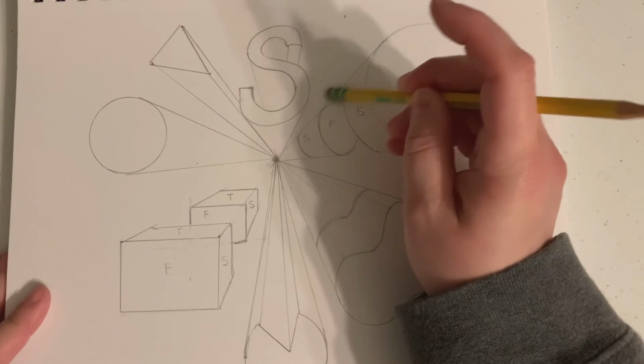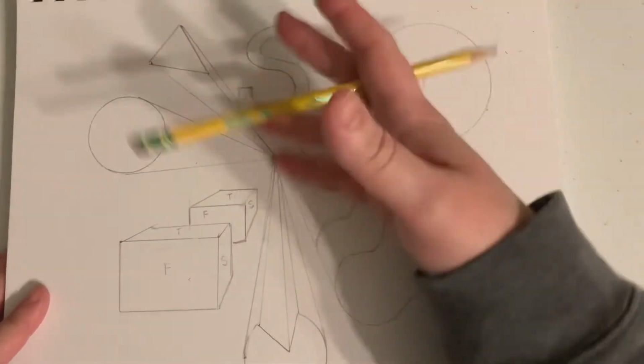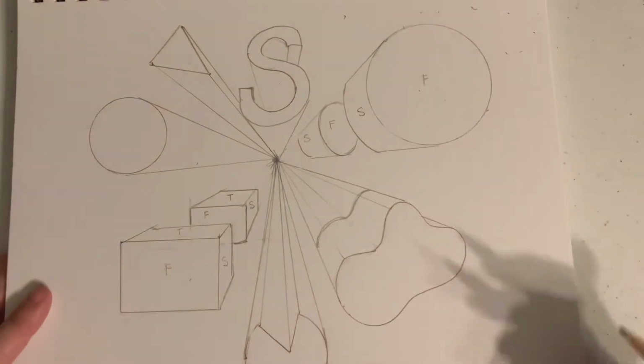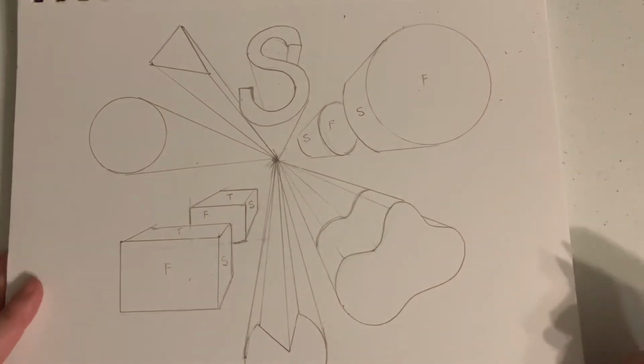These are just the converging lines. Remember to keep your converging lines soft, because you're going to erase a lot of them. And then I could erase the letters on my boxes. I won't need those anymore.